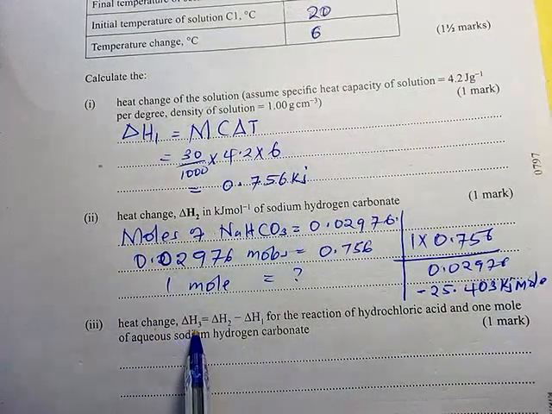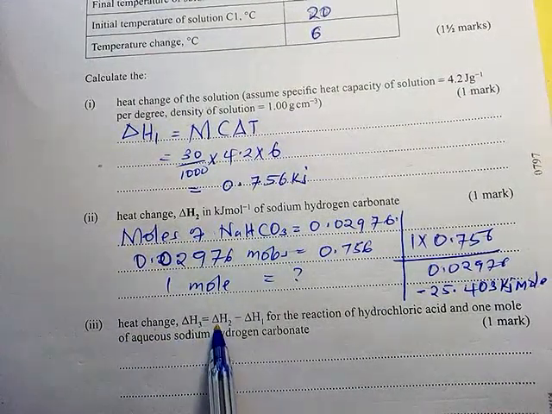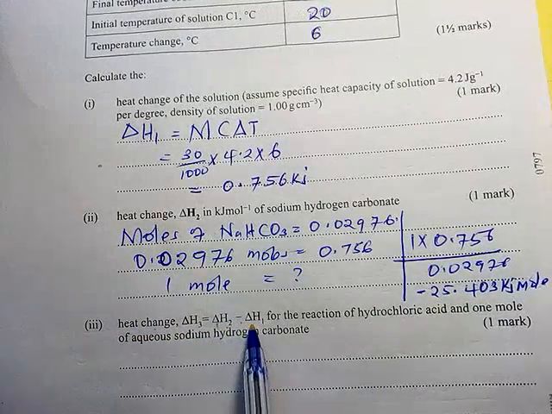Now number 3, Roman 3, heat change. Calculate the heat change H3, which is equal to change in H2 minus change in H1.